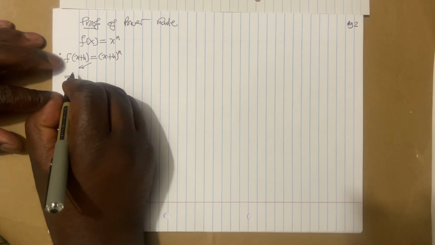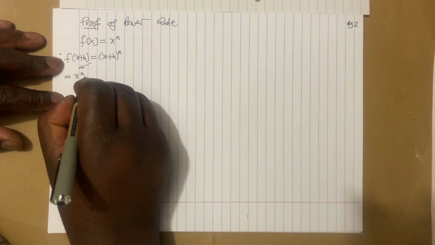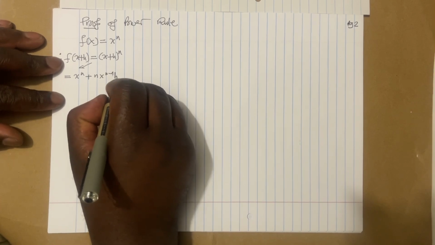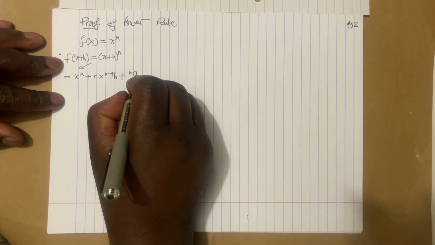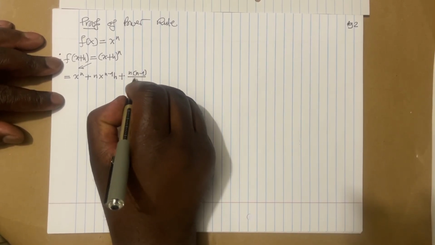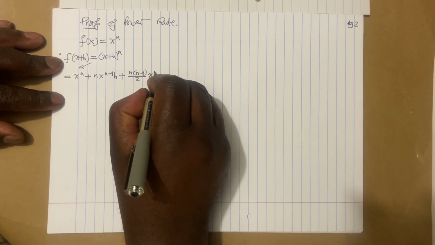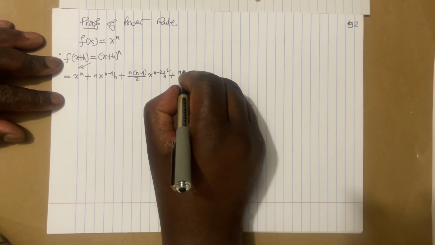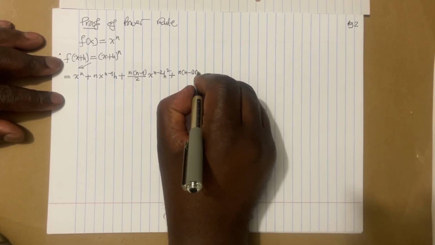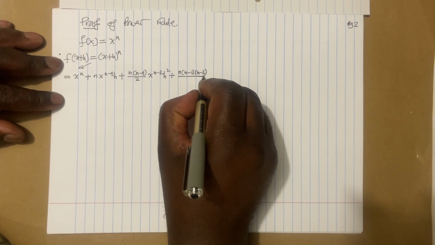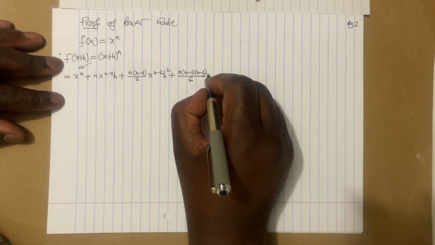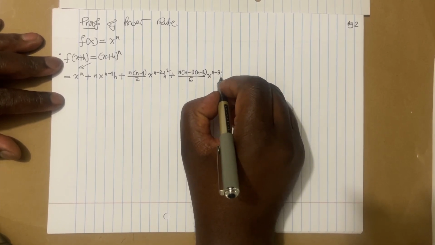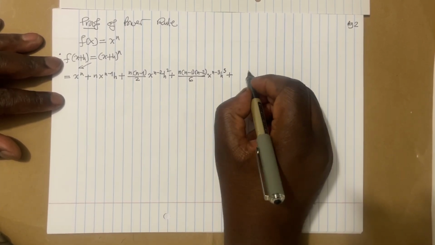This is going to be equal to x power n plus n x power n minus 1 h plus n minus 1 all over 2 x power n minus 2 h squared plus n minus 1 n minus 2 all over 6 x power n minus 3, and then we have h power 3 plus the last term.